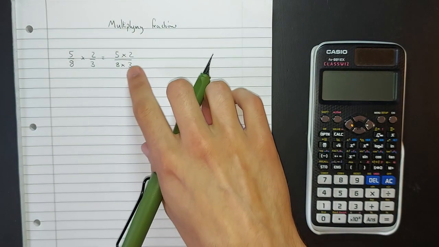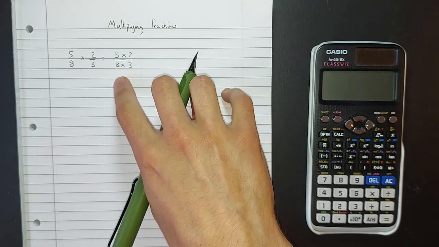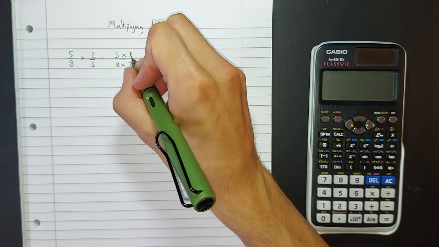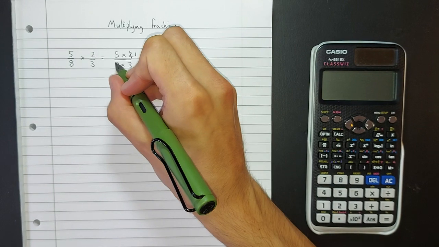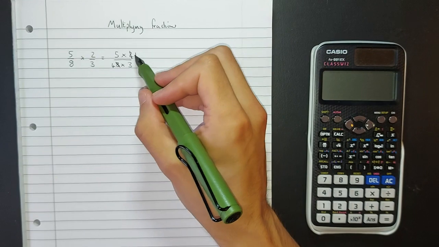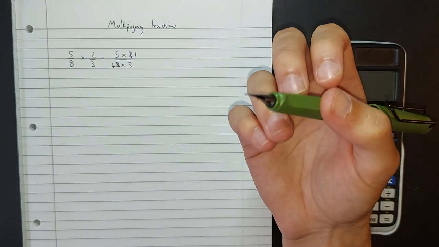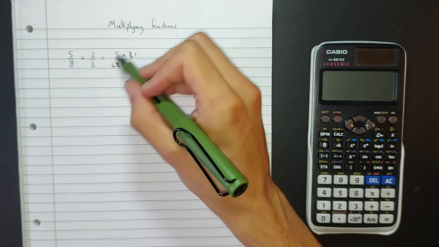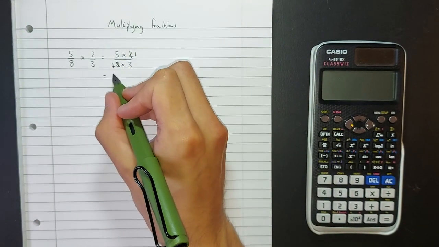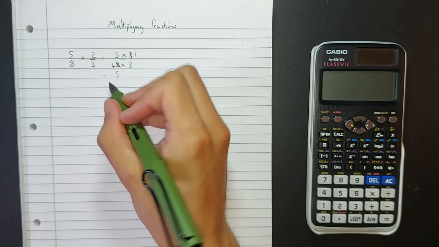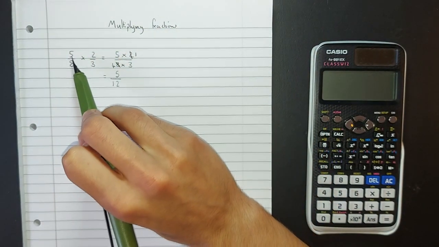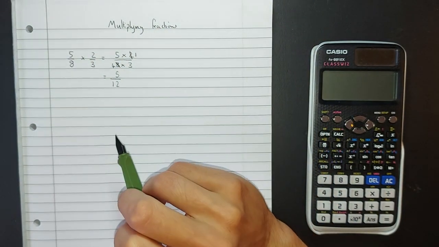So that means I can cancel this 2 and this 8 down. I can divide this 2 by 2 and divide this 8 by 2. Dividing this 2 by 2 gives us 1. Dividing this 8 by 2 gives us 4. Okay, let's have another look. Anything that shares a factor with 1 now? Well, 1 is as simplified as we can go, so we don't need to worry about that. And we've already looked at 5. So now we can do 5 times 1 gives us 5, and 4 times 3 gives us 12. So the answer to 5/8 times 2/3 is 5/12.